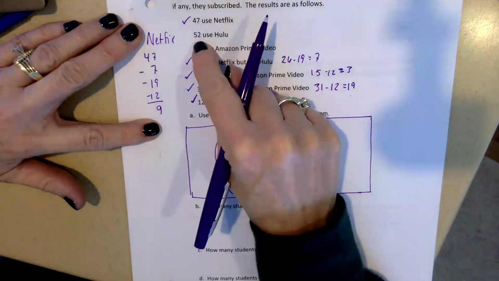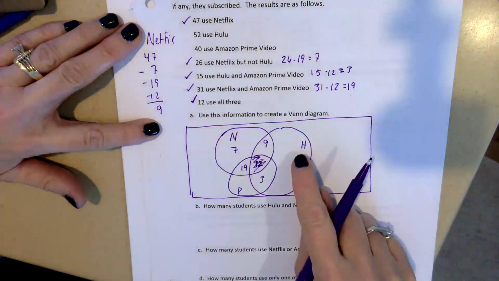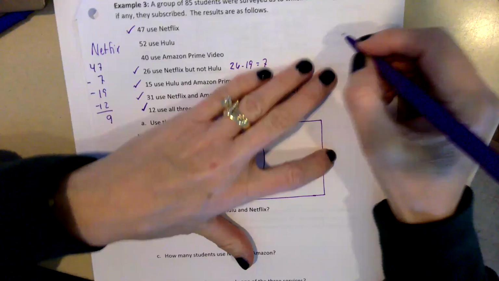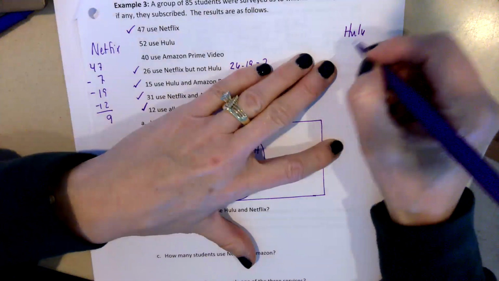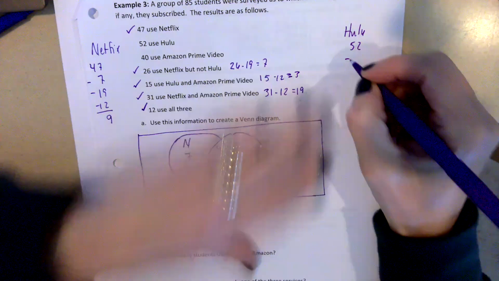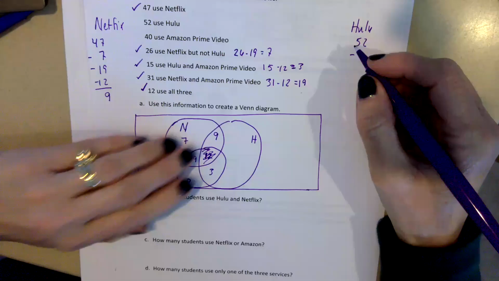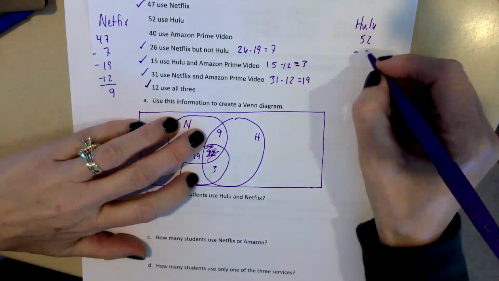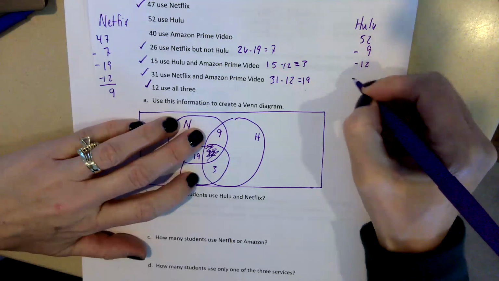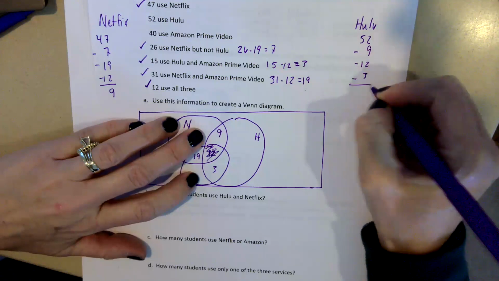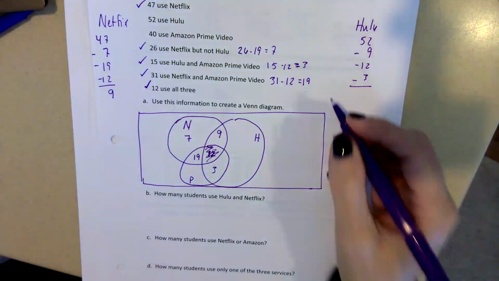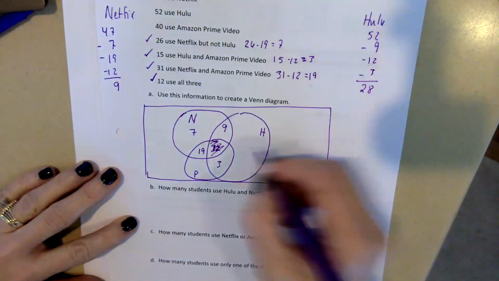And then Hulu says 52 use Hulu. So 52 for Hulu. And then I'm going to subtract all these other pieces, 9, 12, and 3. And that leaves 28 that are just in Hulu.